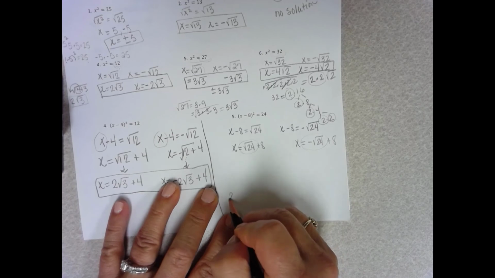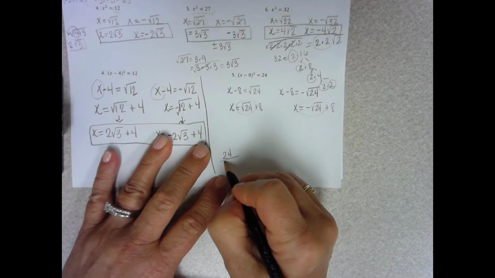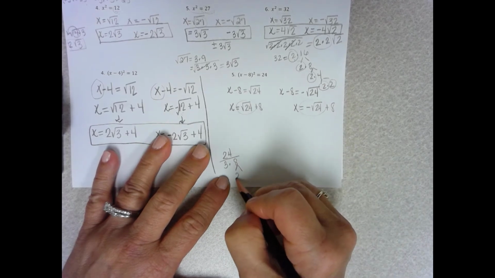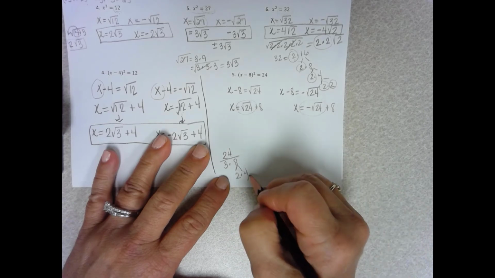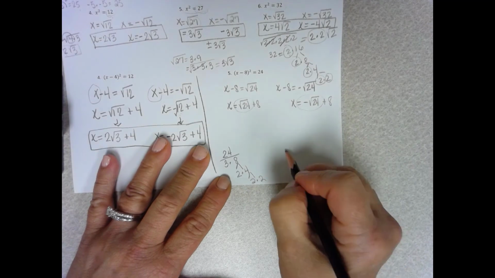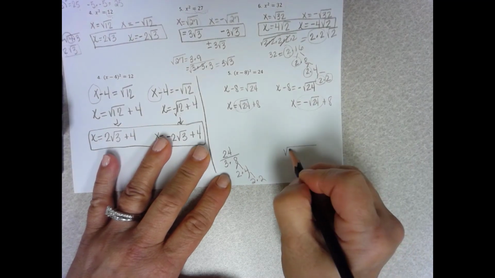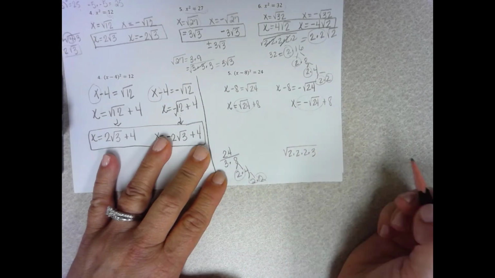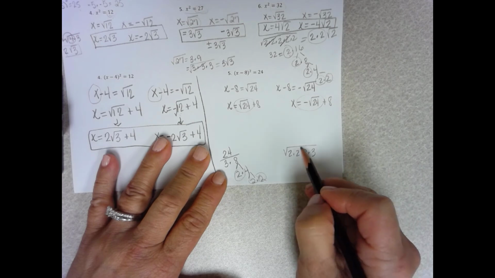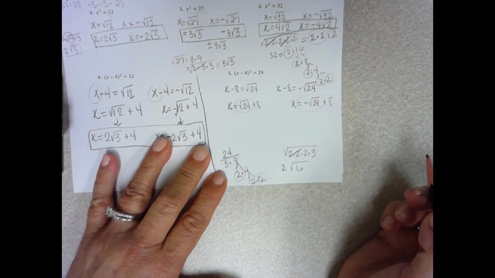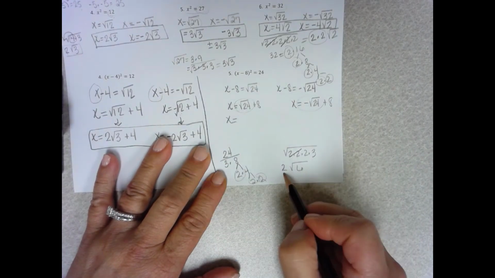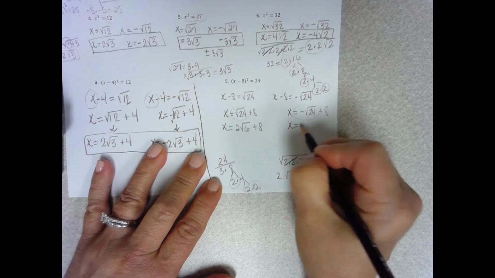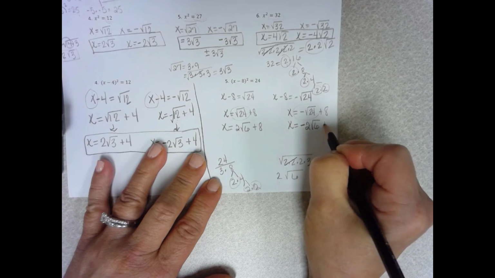So let me go down here and get the prime factorization. So 3 times 8, and then 8 is 2 times 4, and 4 is 2 times 2. So the prime factorization of 24 would be 3 2s and a 3. And do I have any pairs? Yes, I've got a 2. So x would be 2 square root of 6 plus 8. And x is negative 2 square root of 6 plus 8.